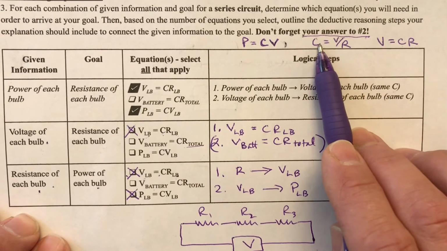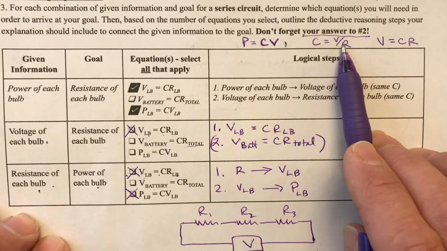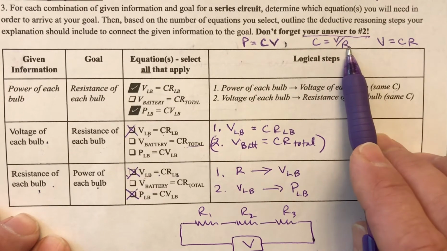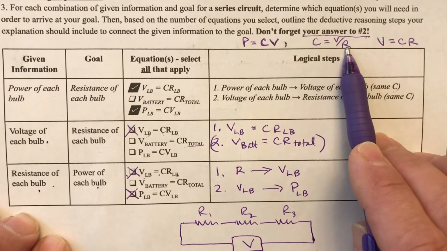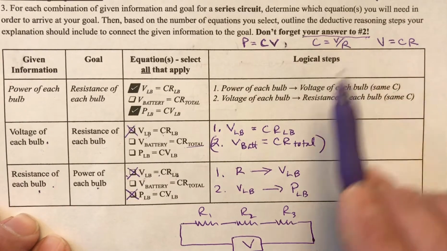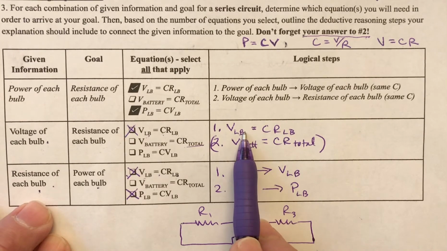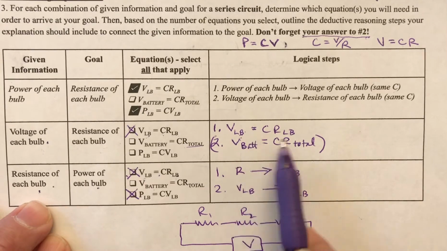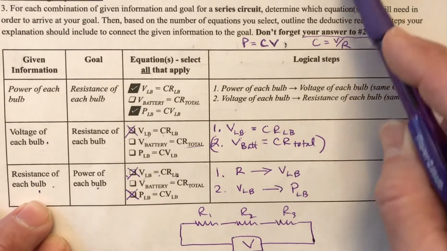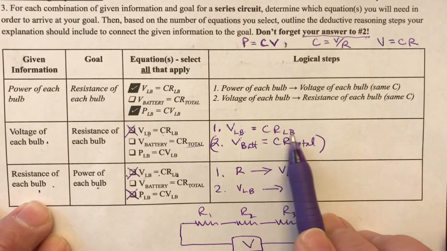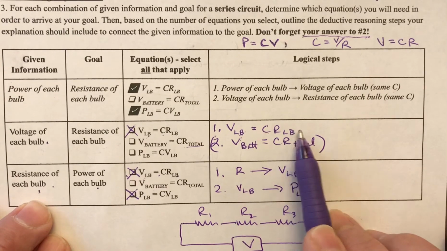If you're given the current and you know what the voltage drop of each bulb is, then you can figure out the resistance of each light bulb.